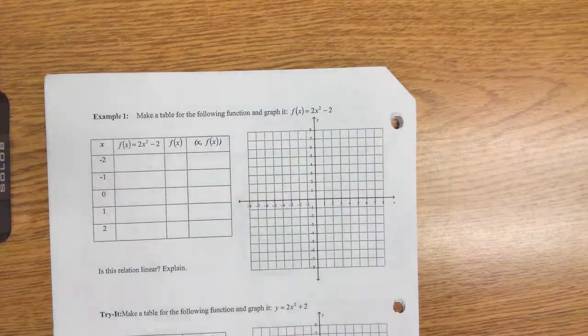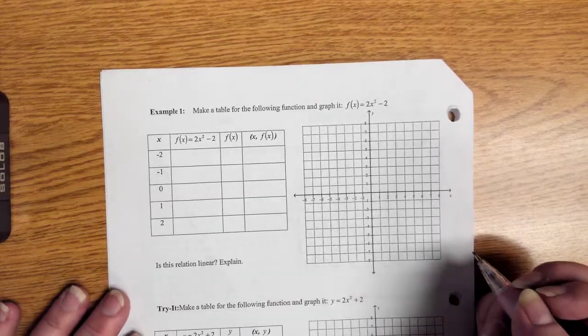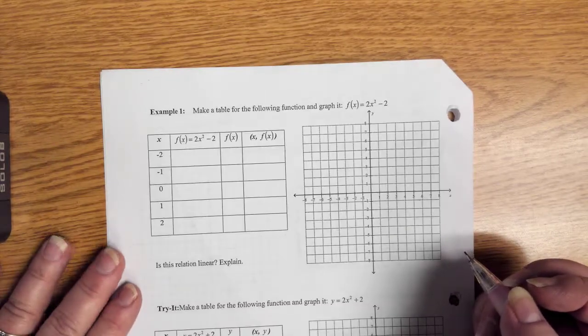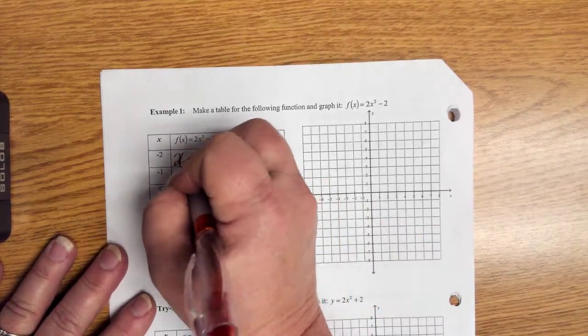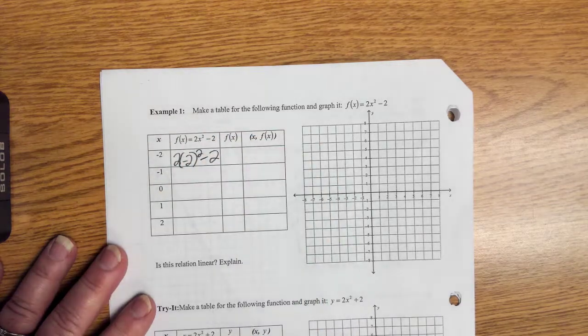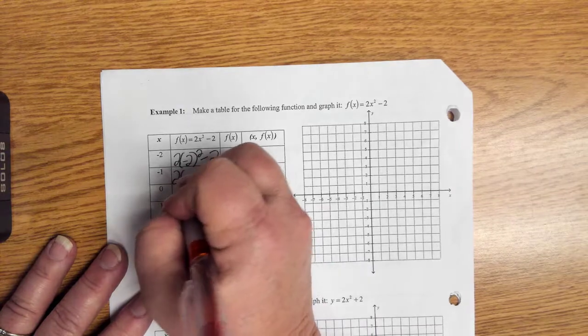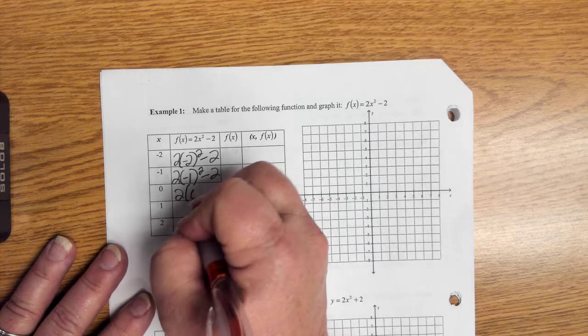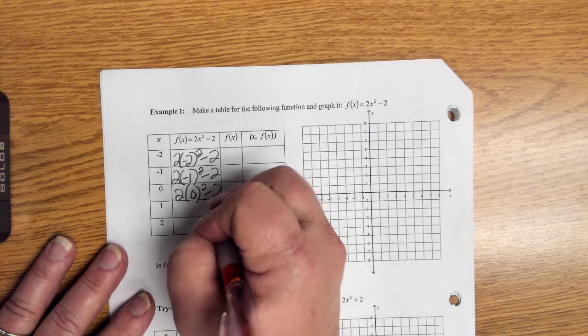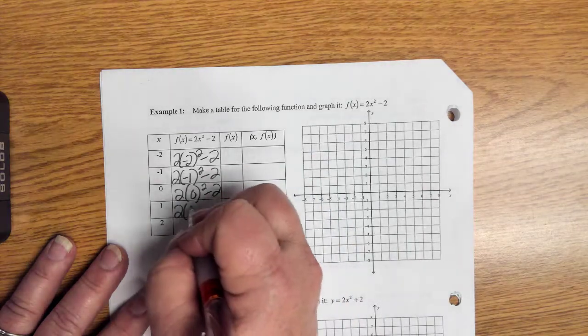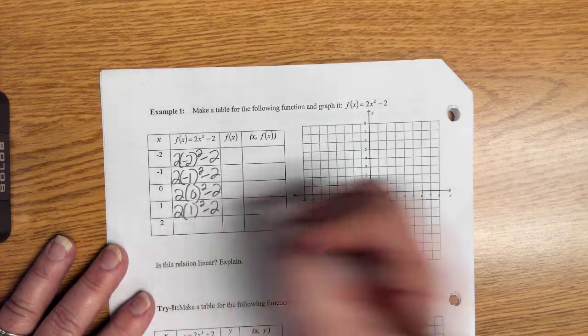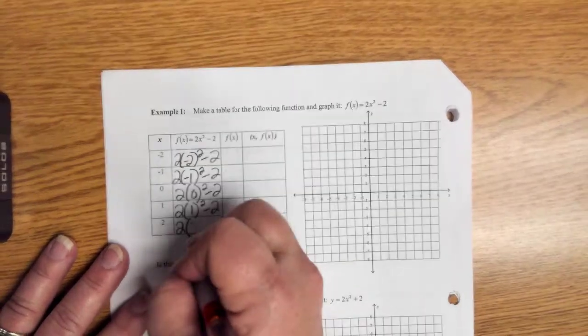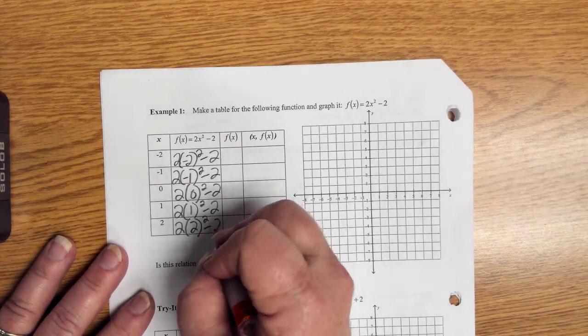Example 1. We're going to be filling in lots of tables today. It says make a table for the following function and graph it. So 2 times negative 2 squared minus 2. Lots of 2's, isn't it? 2 times negative 1 squared minus 2. 2 times 0 squared minus 2. 2 times 1 squared minus 2. And 2 times 2 squared minus 2.